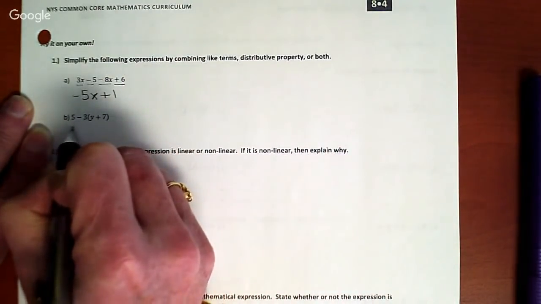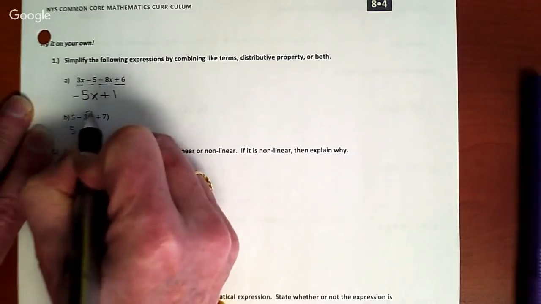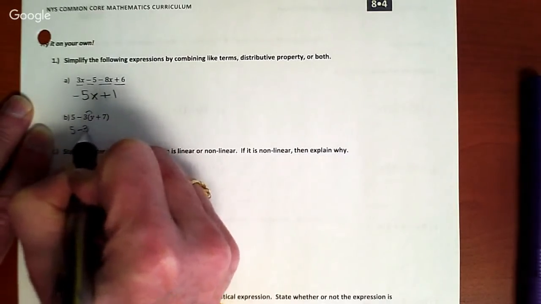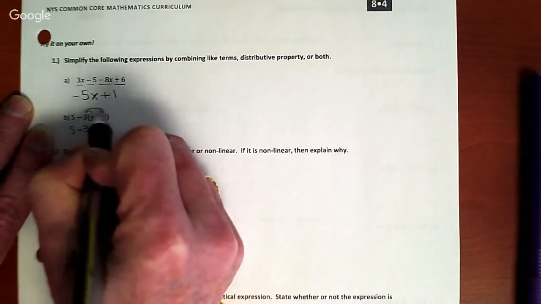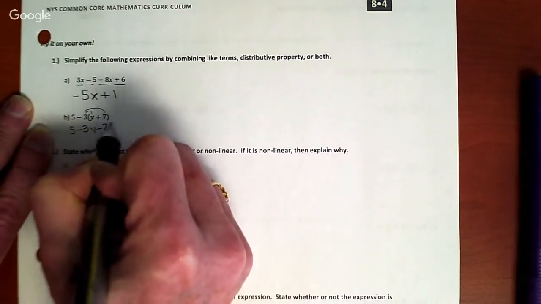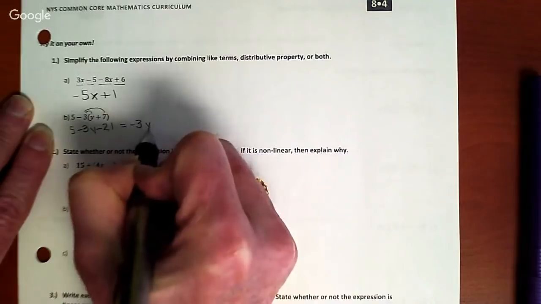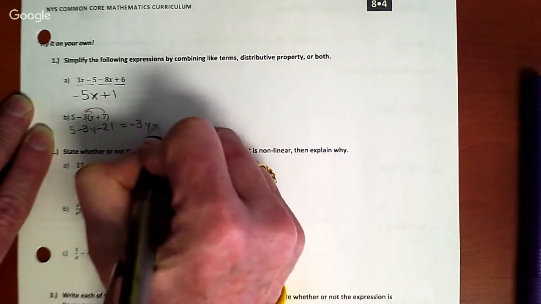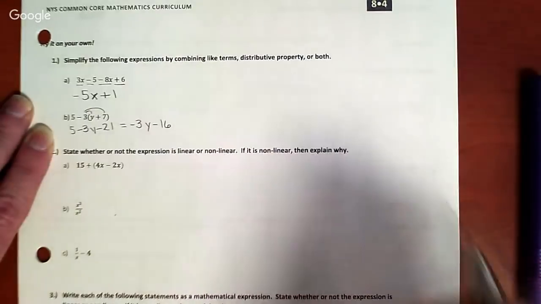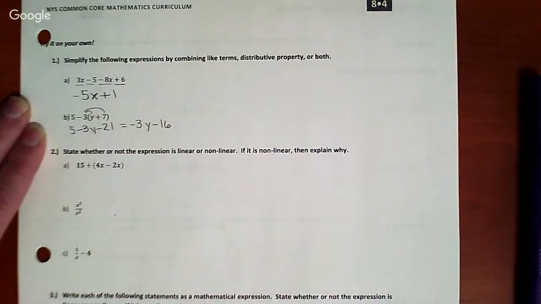Here I have 5 minus 3y minus 21, which equals negative 3y minus 16. Okay.